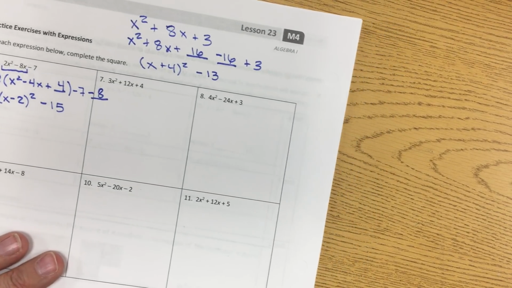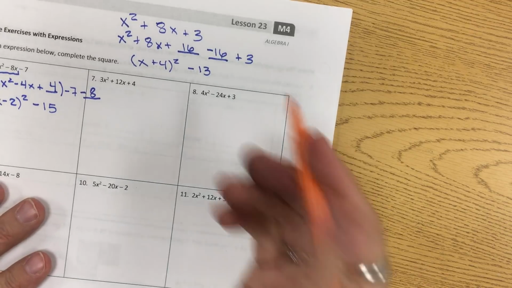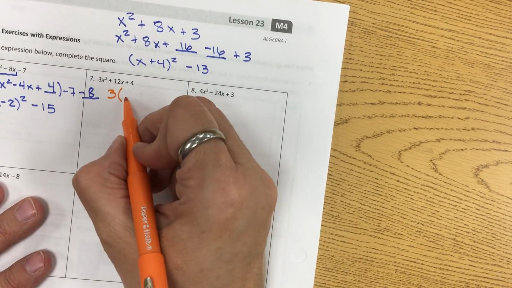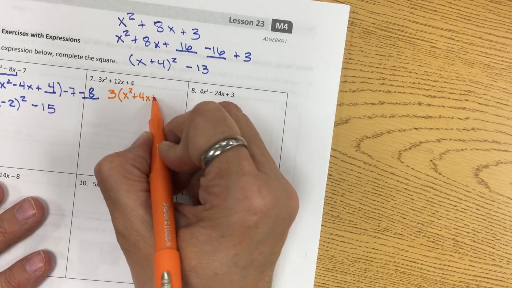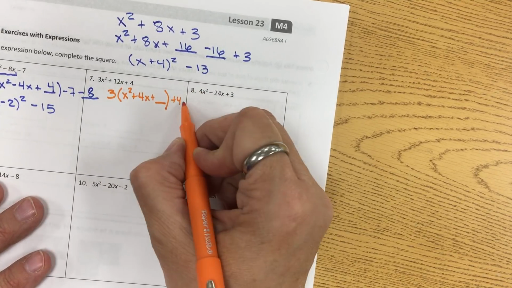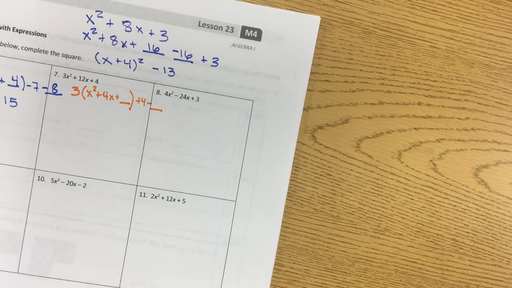Use a different color so everything's not running into each other. So do this one real quick. 3, you take out that, you're looking at the first two. X squared plus 4x plus blank plus the 4 that's already there minus blank. They didn't give me a lot of space to write.